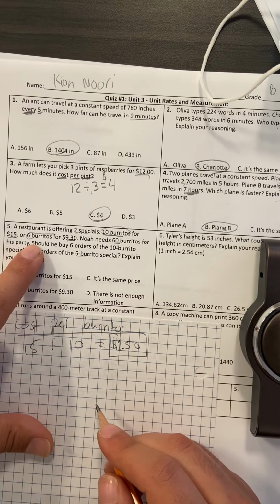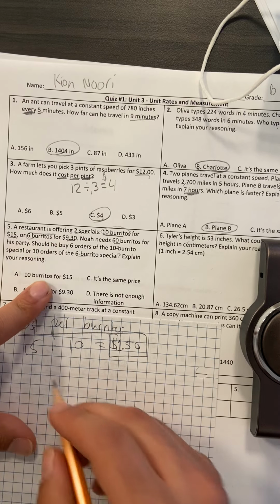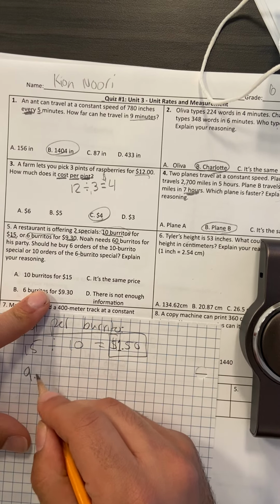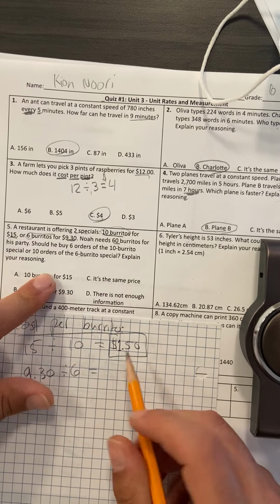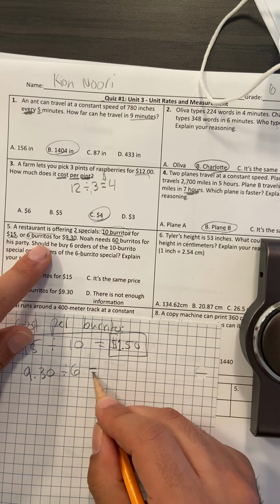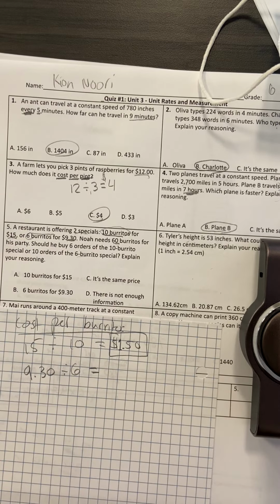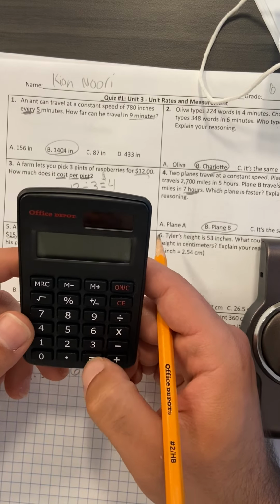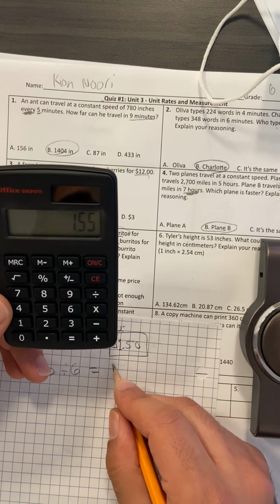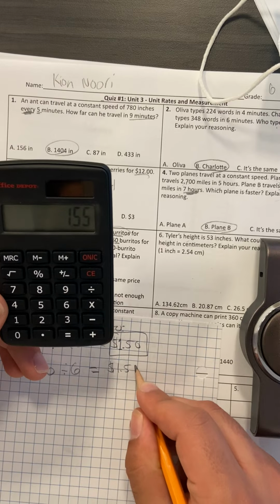The next deal is 6 burritos for $9.30. So we're going to have to do $9.30 divided by 6 to find the cost per burrito of this deal. So 9.30 divided by 6 equals $1.55.